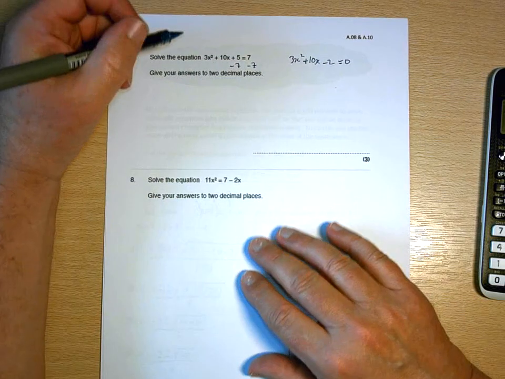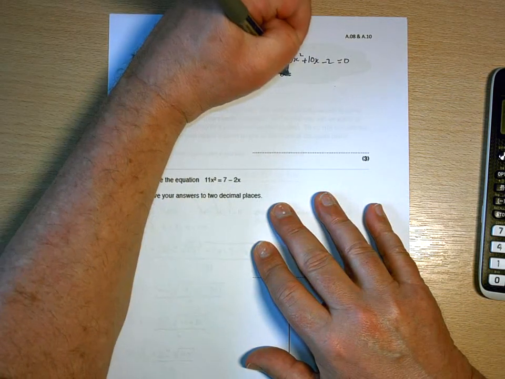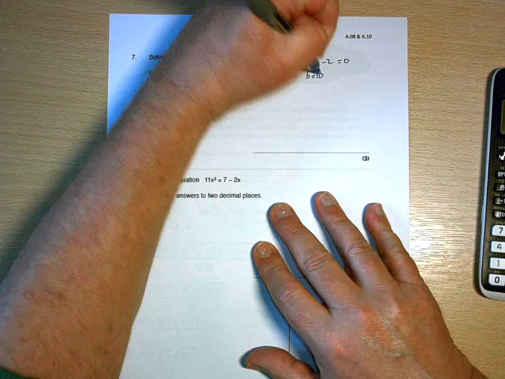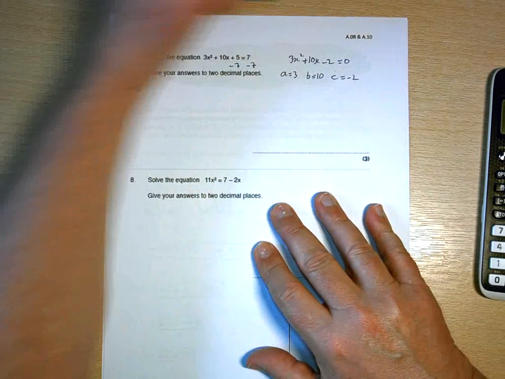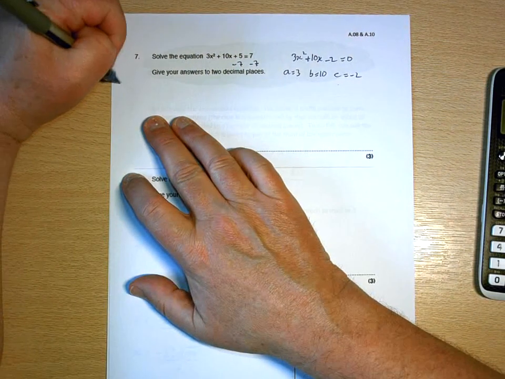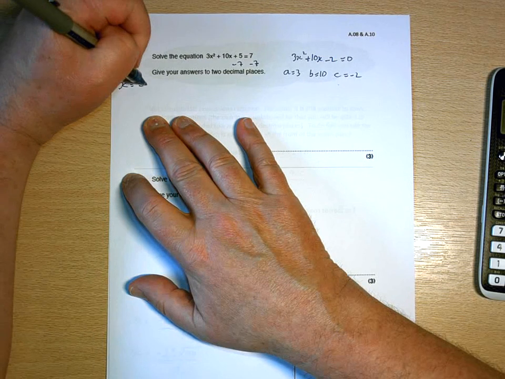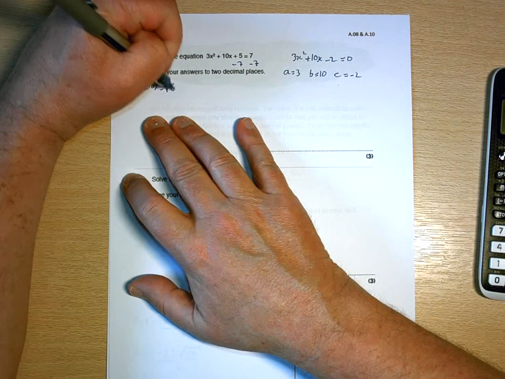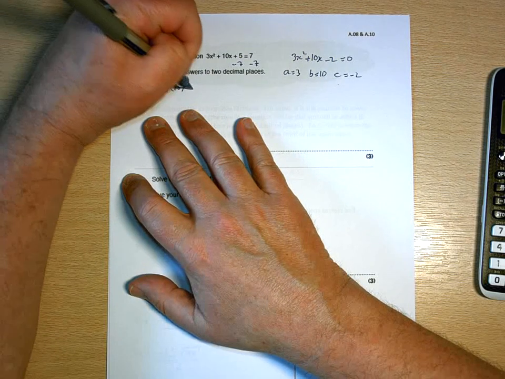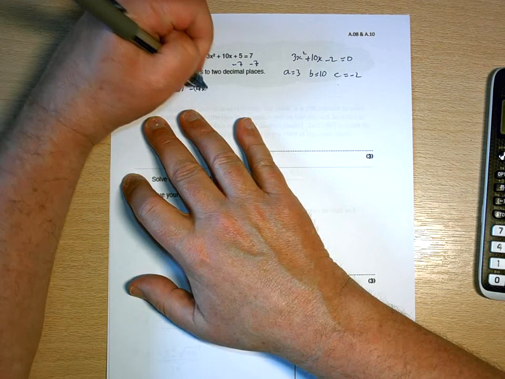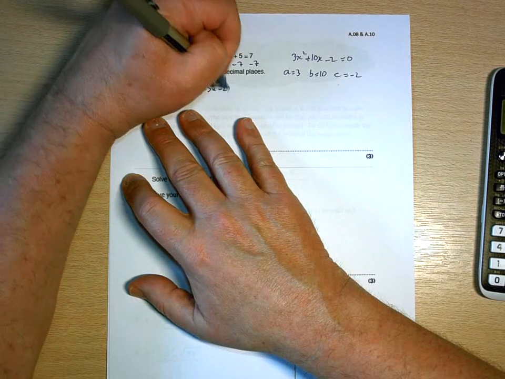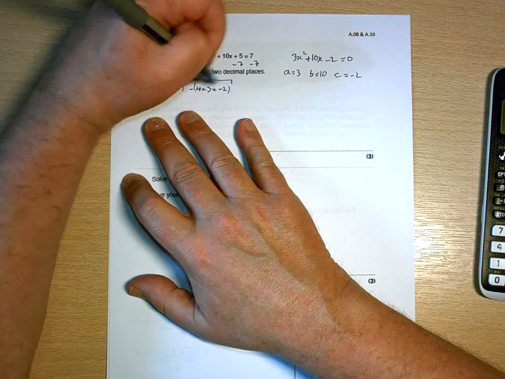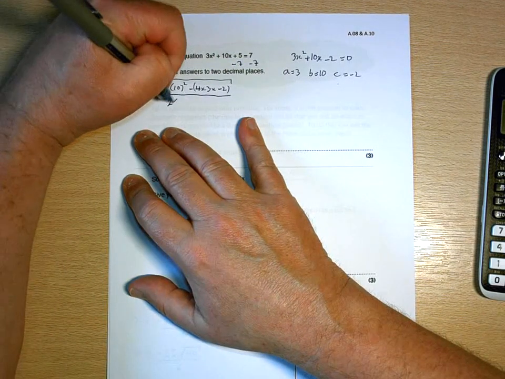So a is 3, b is 10, c is minus 2. x equals minus b plus or minus the square root of b squared minus 4 times a times c all over 2a.